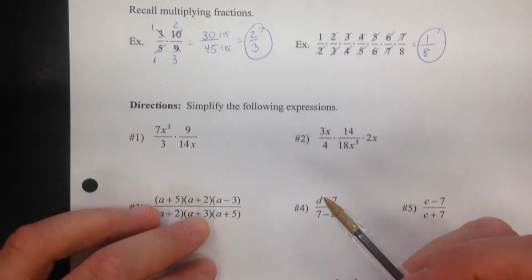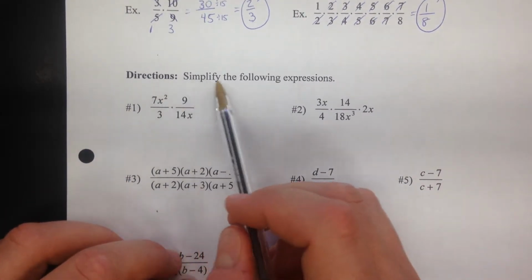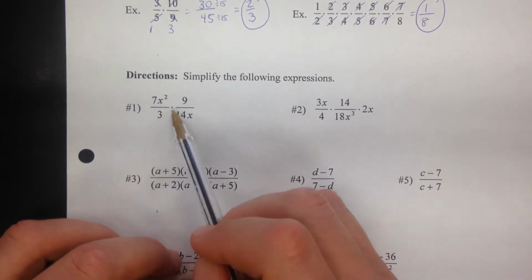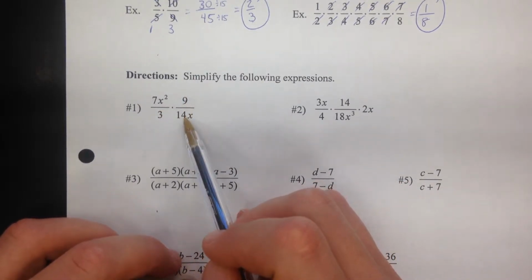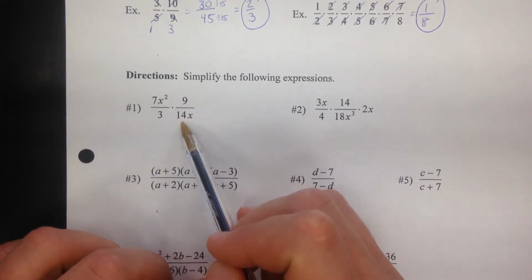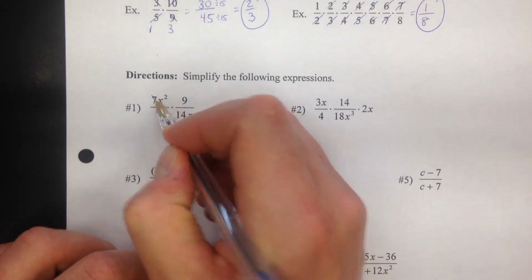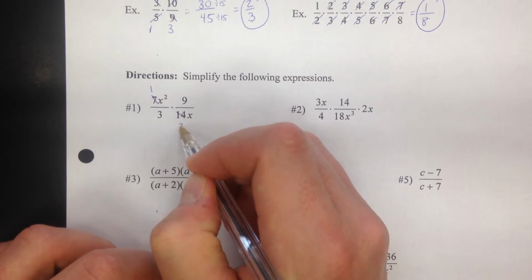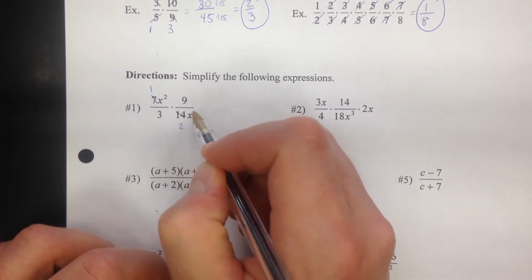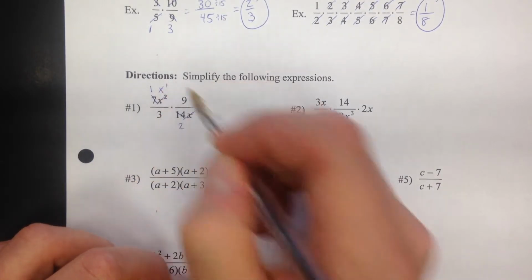So let's look at some examples where we actually have variable expressions. Directions, simplify the following expressions. 7x squared divided by 3 times 9 divided by 14x. Before we multiply across, let's go ahead and simplify. 7 and 14 reduce to 1/2. X squared divided by x, we subtract the exponents and it just becomes x to the first.